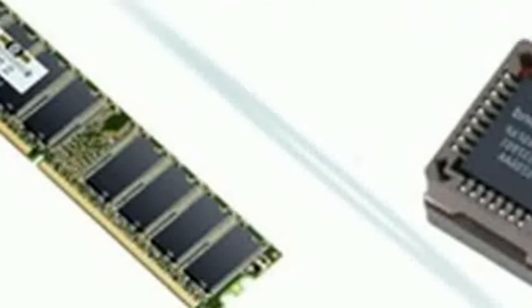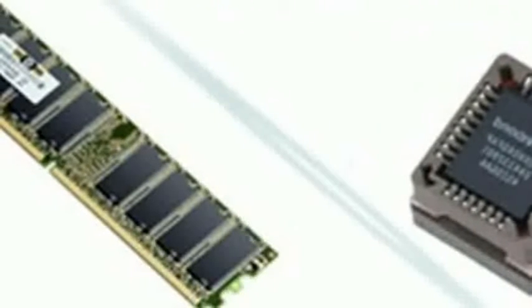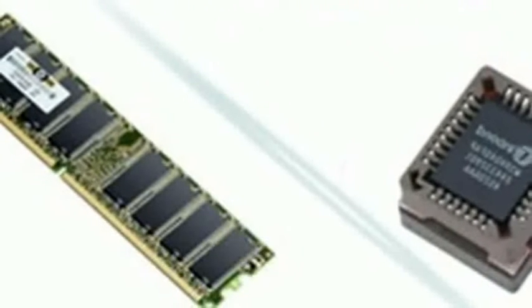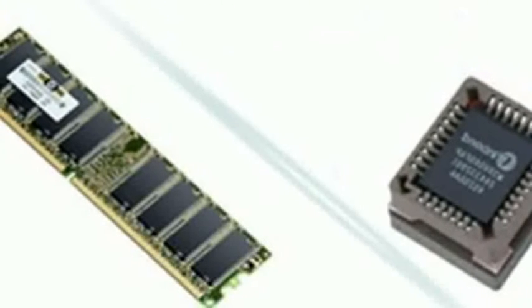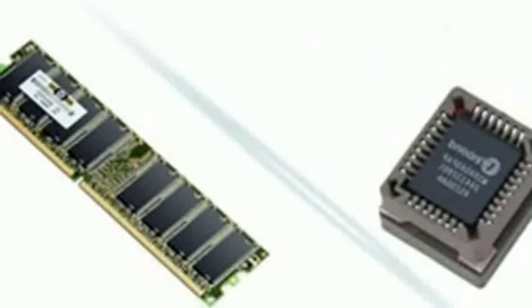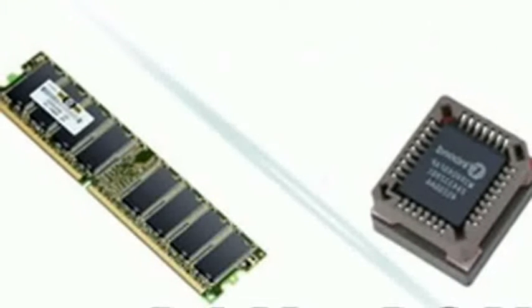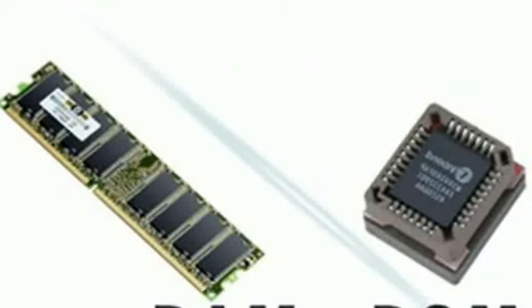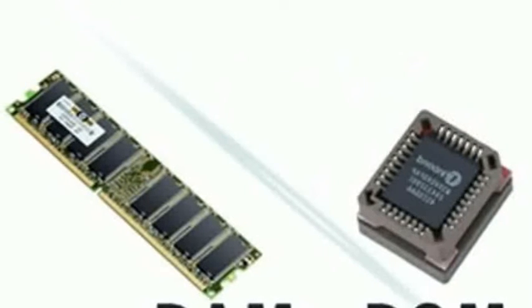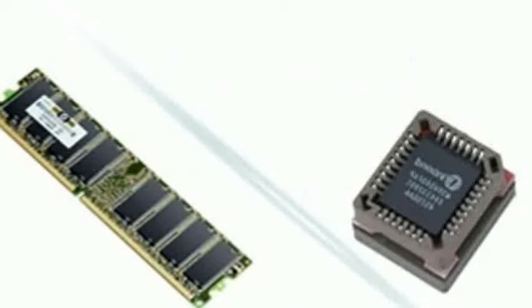ROM is the permanent or non-volatile memory of the computer used for permanent storage. Volatile means temporary and non-volatile means permanent. It stores the information permanently in the computer.